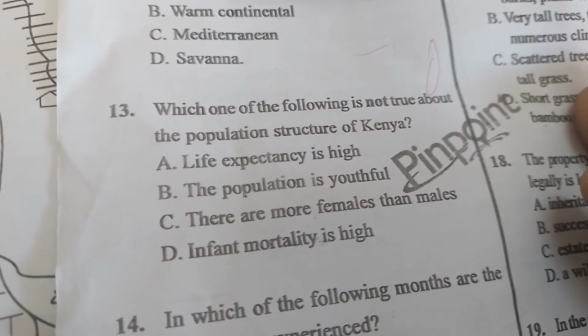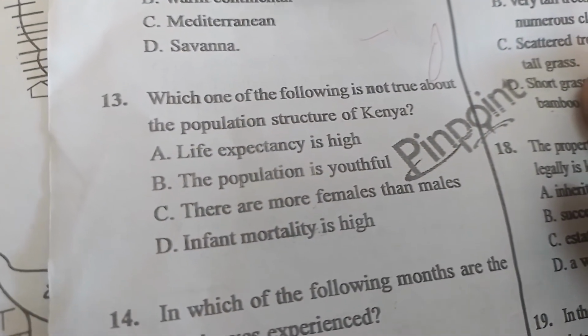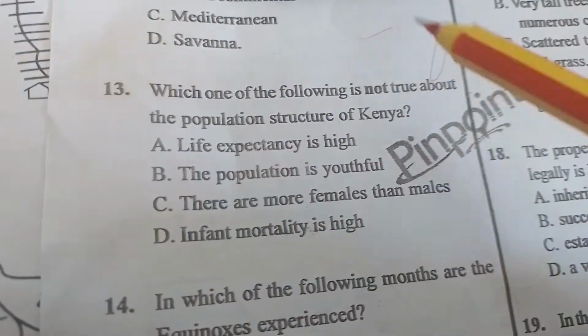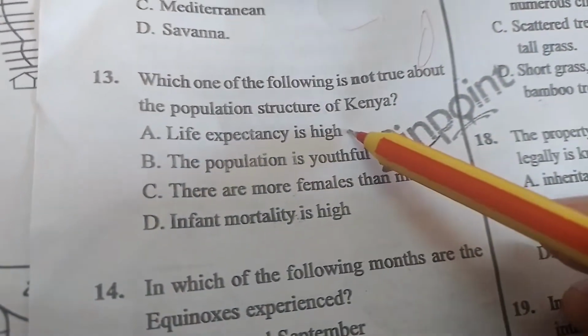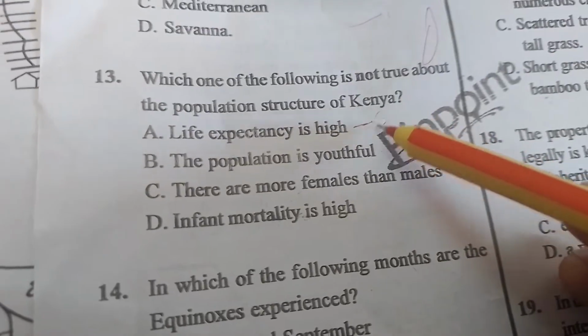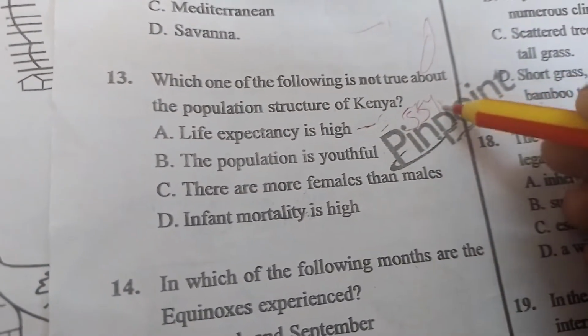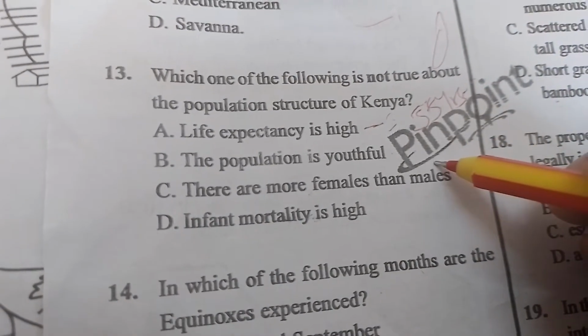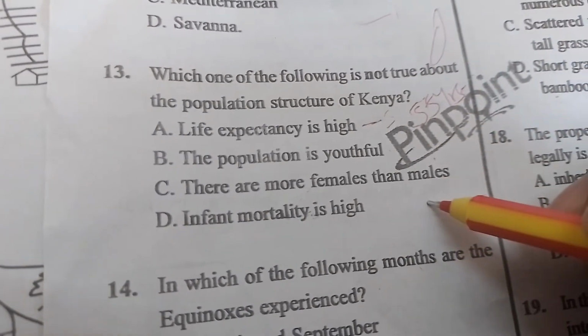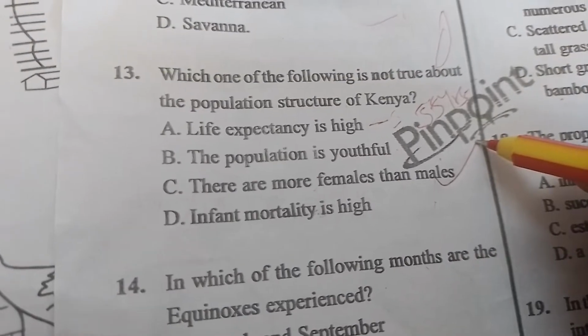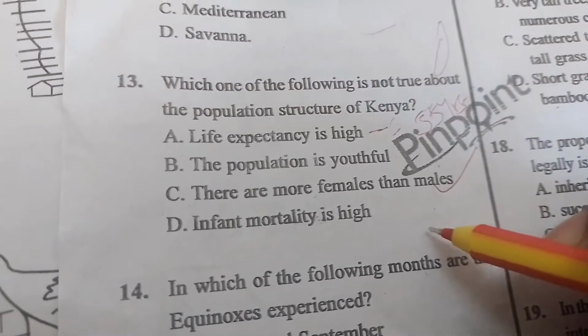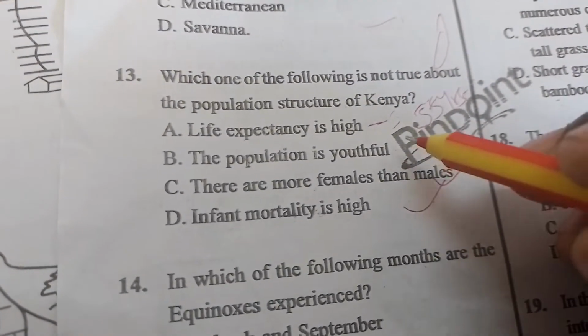Which of the following is not true about the population structure of Kenya? Life expectancy in Kenya is very high. No. Life expectancy in Kenya is 55 years. The population is youthful. There are more females than males, of course. Infant mortality is very high.